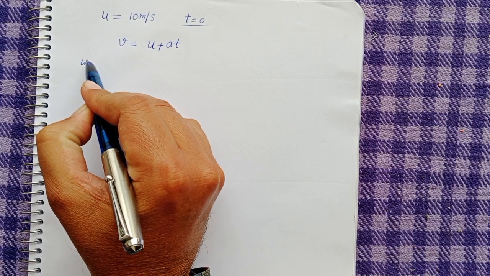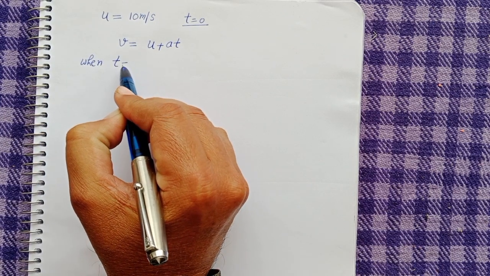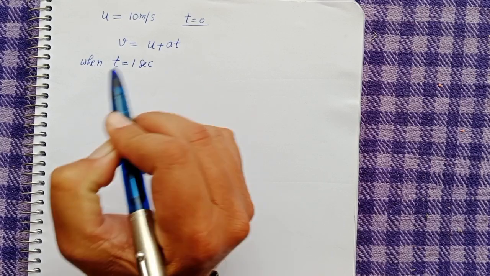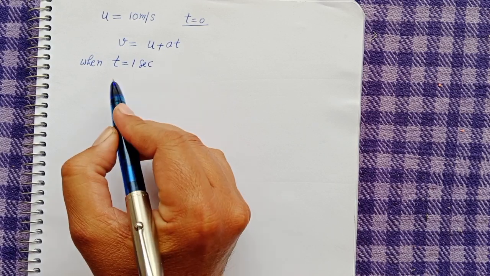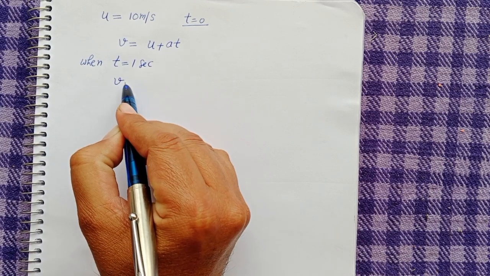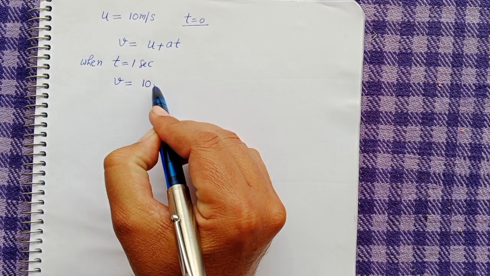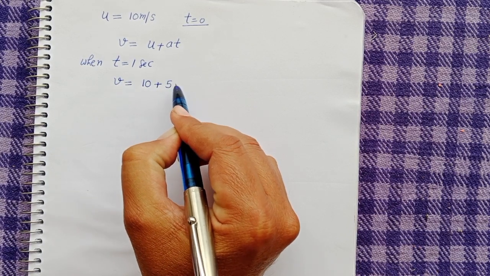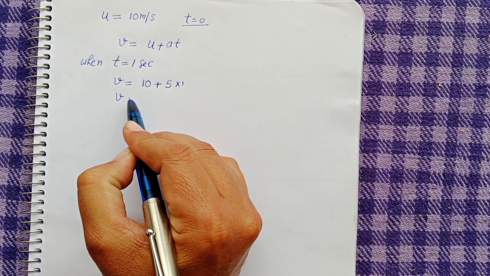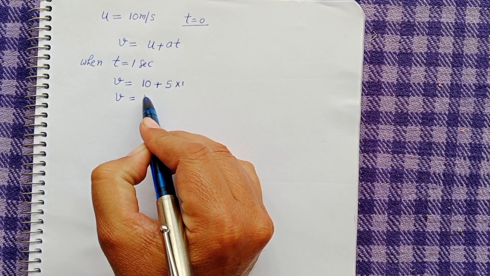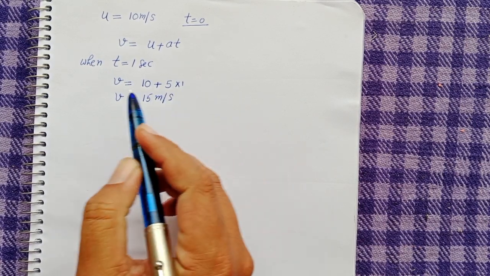Now when time is 1 second, what is the value of v at that time? So v equal to u, which is given as 10, acceleration 5, and time is 1 second. So the velocity at time 1 second is 15 meter per second.